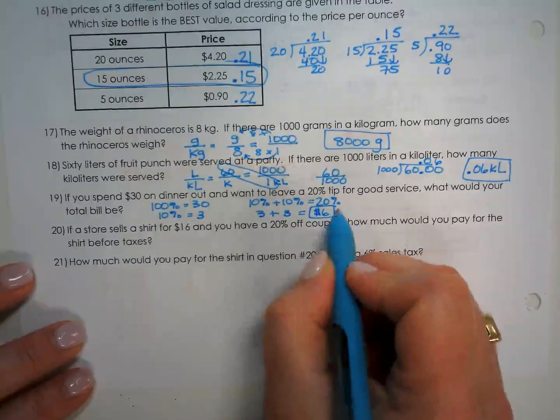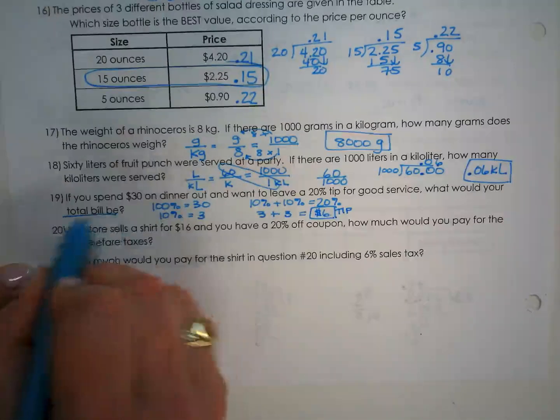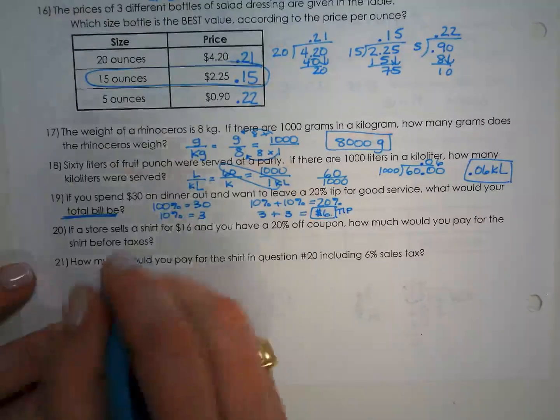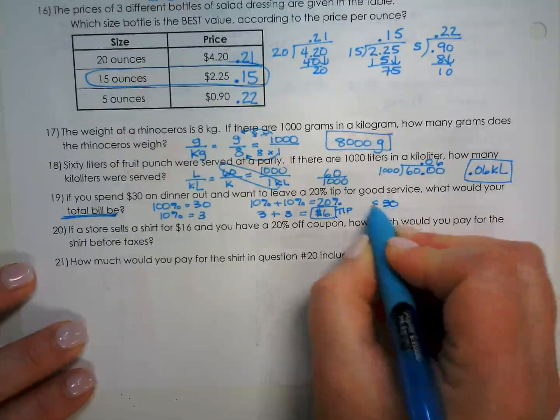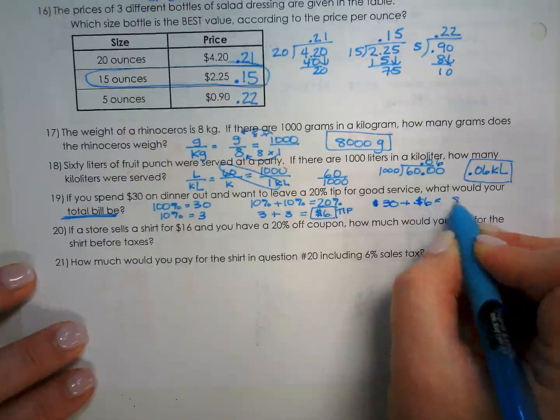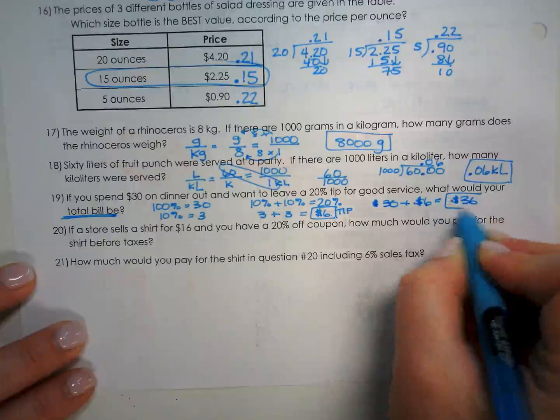That's the tip. But let's be really careful that we read this. It says, what will your total bill be? Well, if I spent $30 on the dinner plus the $6 on the tip, I will have spent a total of $36. That is your final answer.